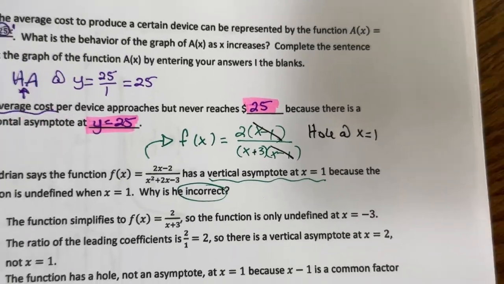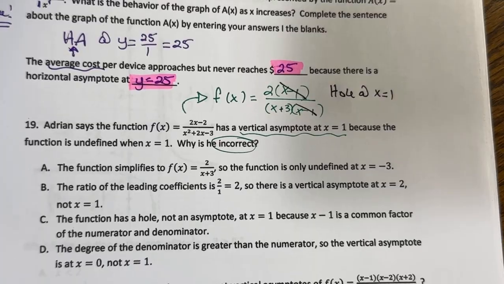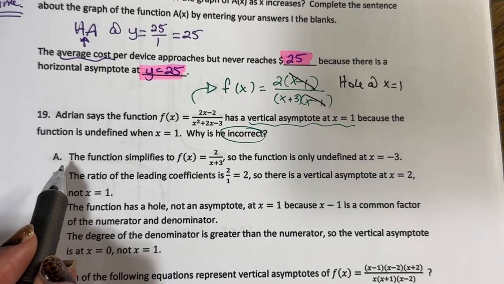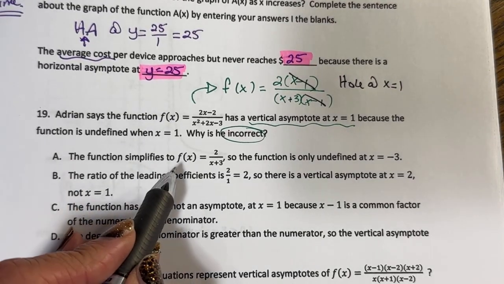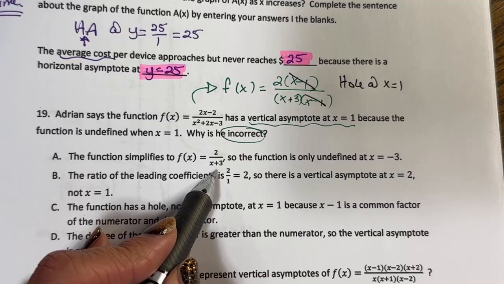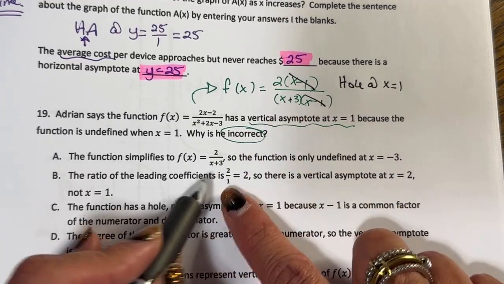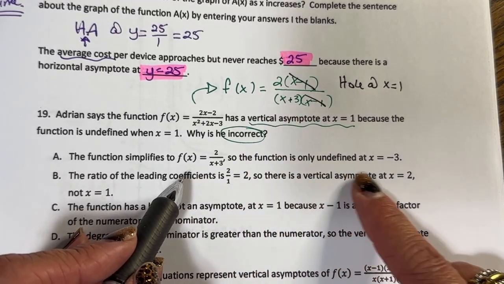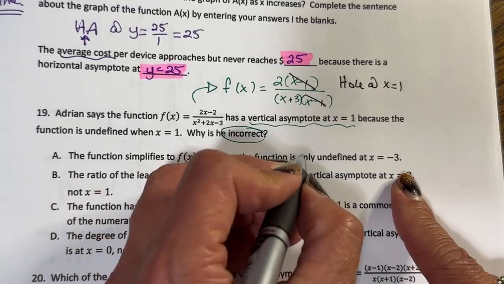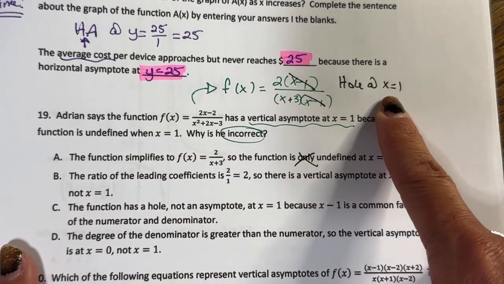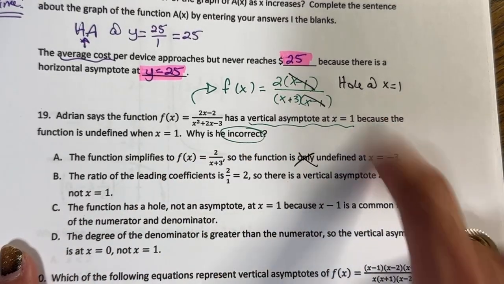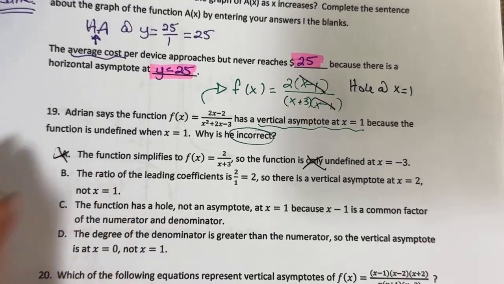Okay, so there it is. So let's see what else we can do to figure out the answer. Let's look at each one. The function simplifies to f of x equals 2 over x plus 3. 2 over x plus 3, yeah, that's true. So the function is only undefined at x equals negative 3? No, it's undefined at x equals 1. It's just not a VA. It's a hole. So A is not it.